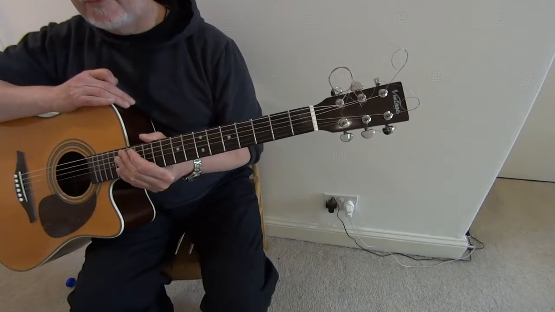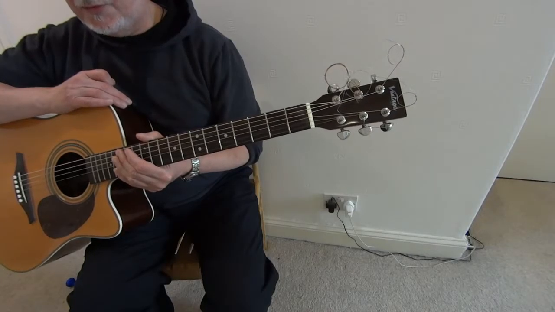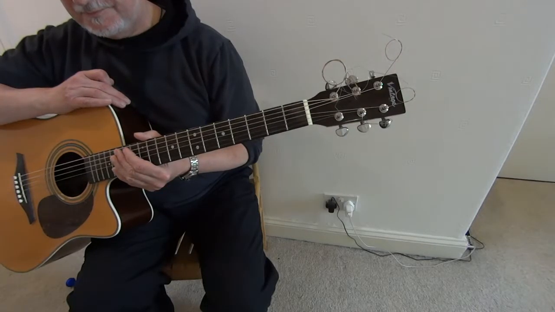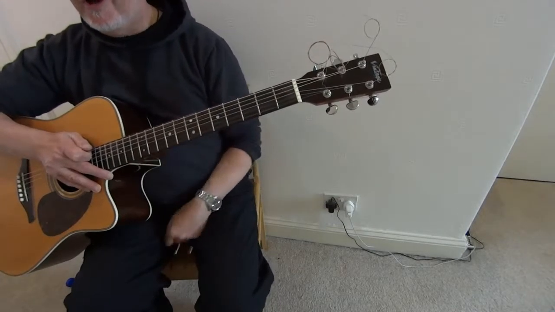When you've tuned up, always check your reference tones to make sure that your guitar is still tuned to concert pitch. In the next video, you're going to learn the notes on the fretboard.